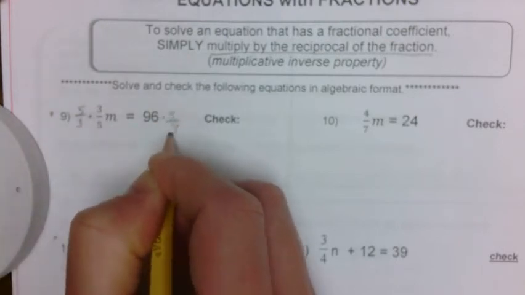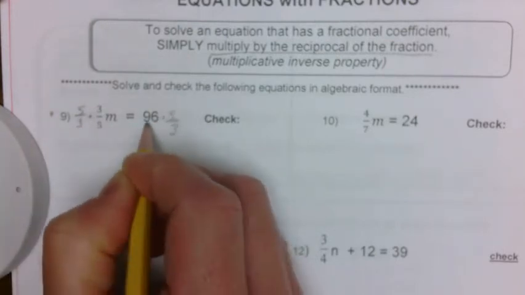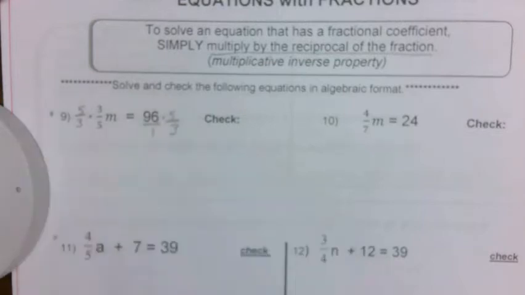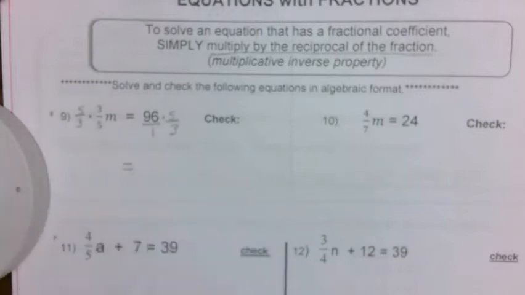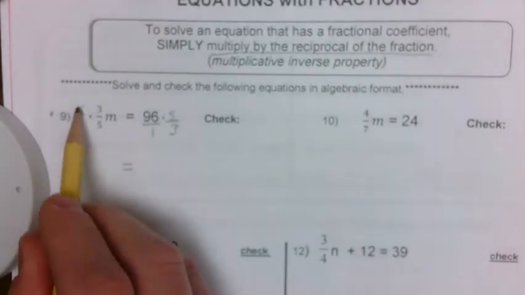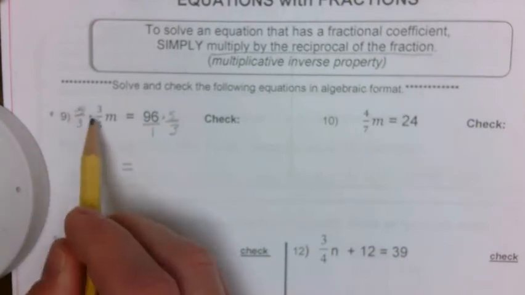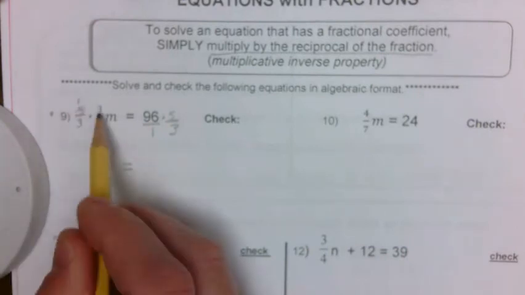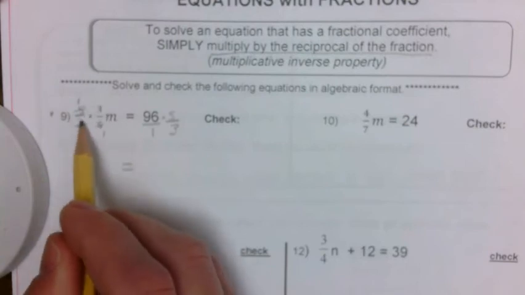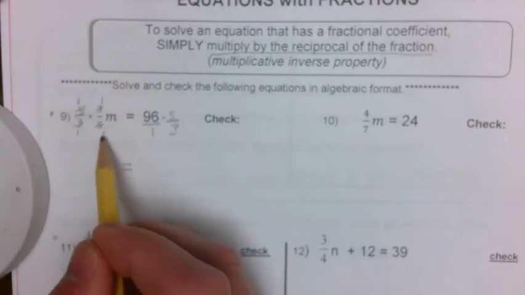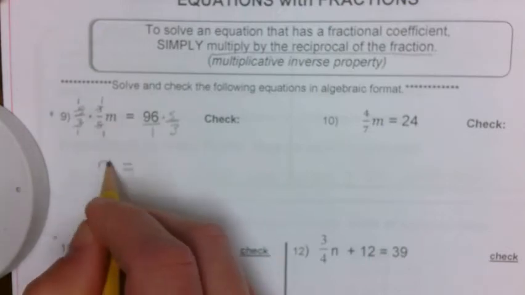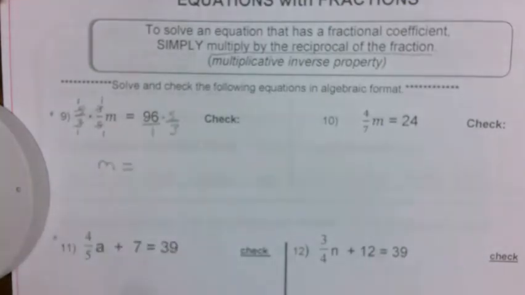Okay, on the right, since I've multiplied by a fraction, I'm going to make 96 a fraction by putting it over 1. Okay, let's bring our equal sign straight down. And on the left-hand side, this is going to be really nice. I have a 5 in the numerator and denominator, so those can become 1. I have a 3 in the numerator and denominator, so each of those can become a 1. So it's 1 over 1 times 1 over 1m, which is just m. So our variable is isolated here on the left-hand side.